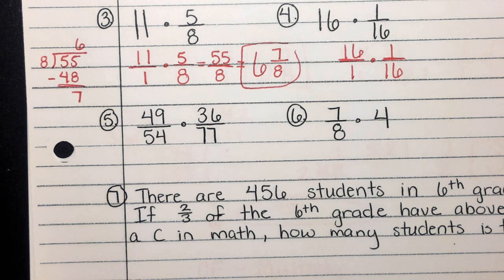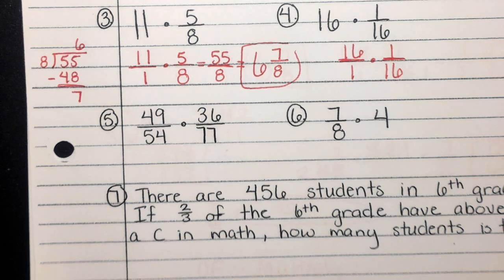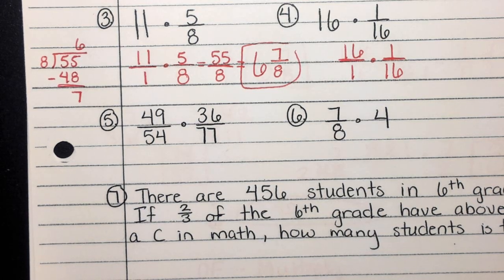Now, here's the thing. You could go straight across, multiply it. It's an easy problem whether you simplify or not. But this problem will simplify. Who can tell me what to do in order to simplify this problem? Frank? 16 and 16, we can simplify them by 2, by 4, by 8, or by 16. All right?